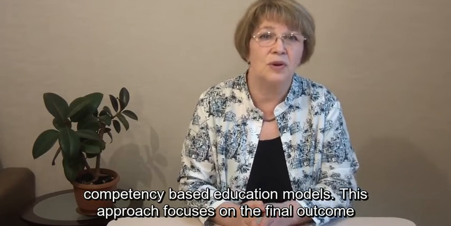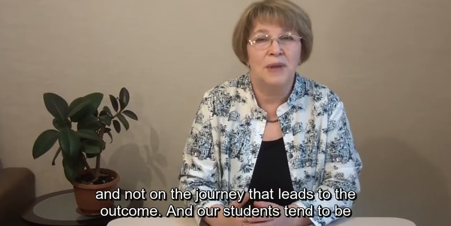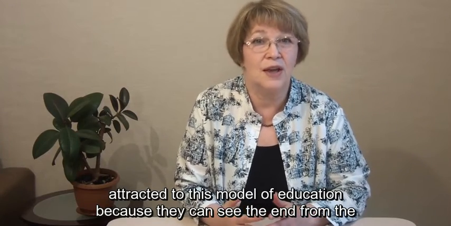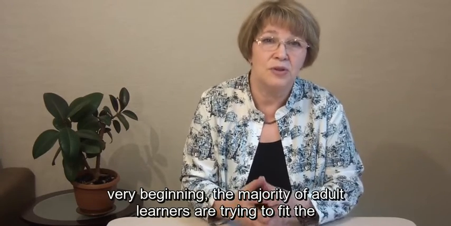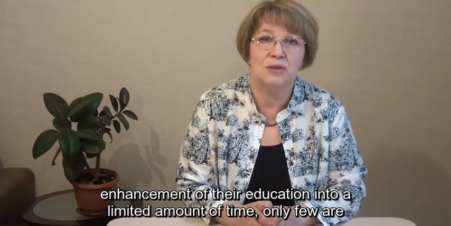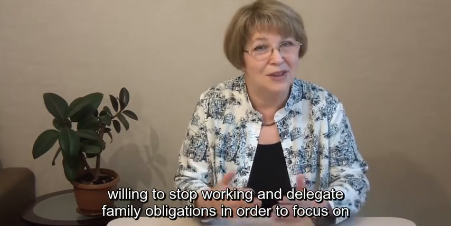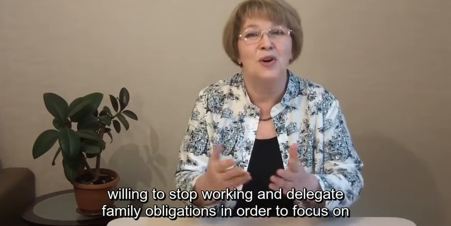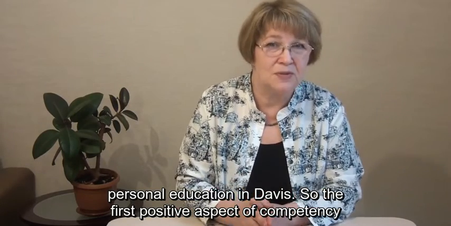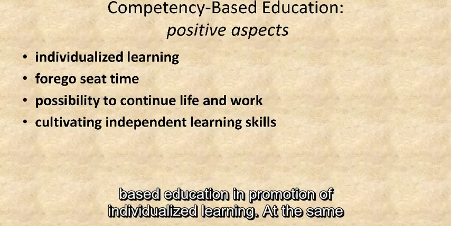This approach focuses on the final outcome and not on the journey that leads to the outcome. Adult students tend to be attracted to this model of education because they can see the end from the very beginning. The majority of adult learners are trying to fit the enhancement of their education into a limited amount of time. Only a few are willing to stop working and delegate family obligations in order to focus on personal educational endeavors. So the first positive aspect of competency-based education is the promotion of individualized learning.